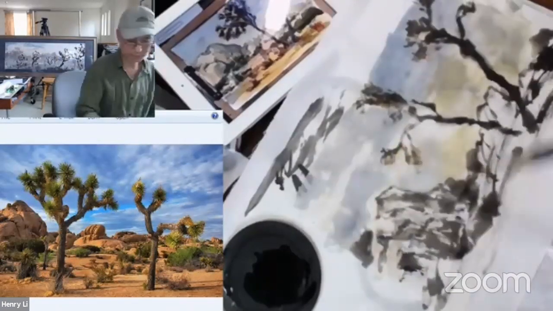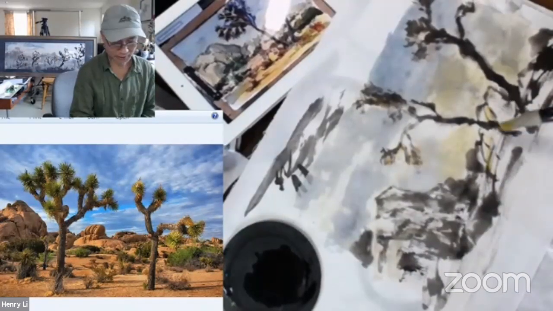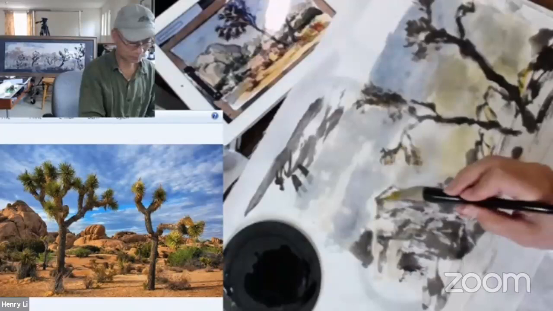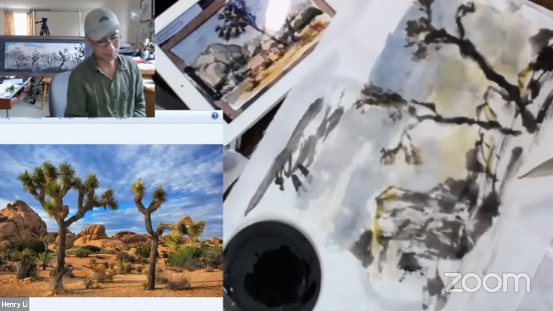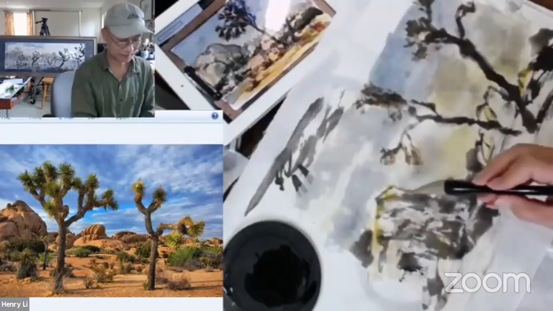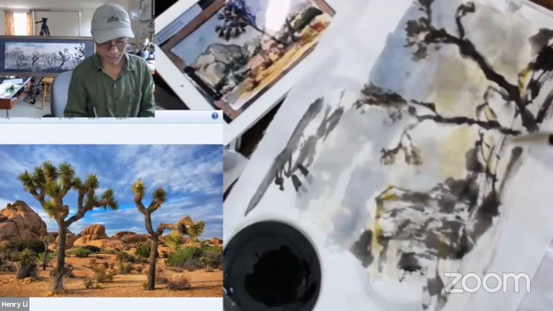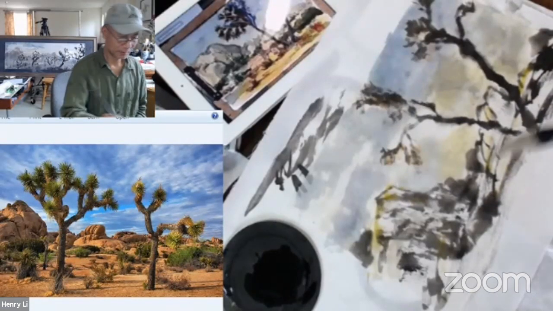Color is always secondary in Chinese painting, so we try to keep it to the extent not to exceed the ink value, not to cover the ink.